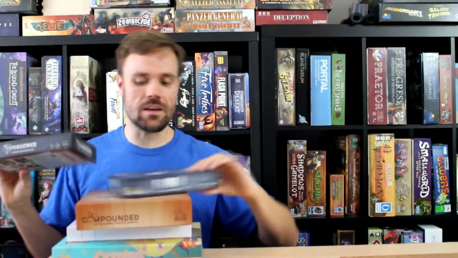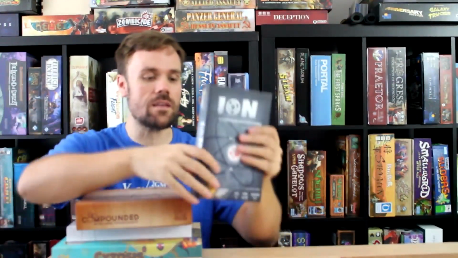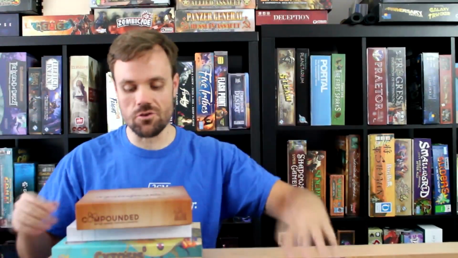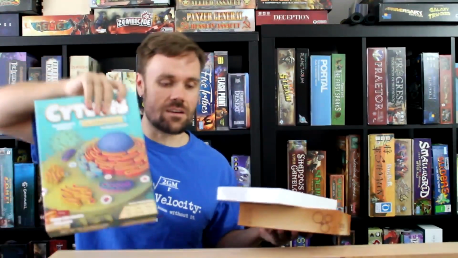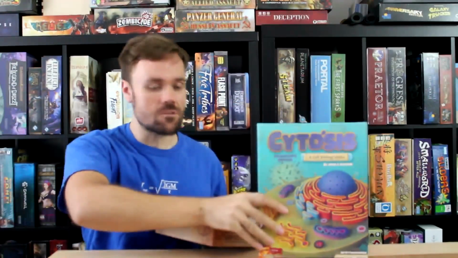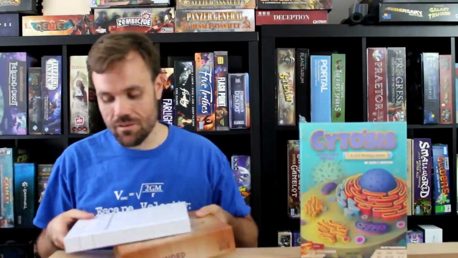And the thing is, we got things like Covalence and Ion. Covalence is where you are having like a team-based ion molecule building game. Ion is where you're trying to make neutrally charged ions. And then, of course, Cytosis, my personal favorite of Genius Games. This is the one I helped them the most with, which is a cell biology worker placement game.